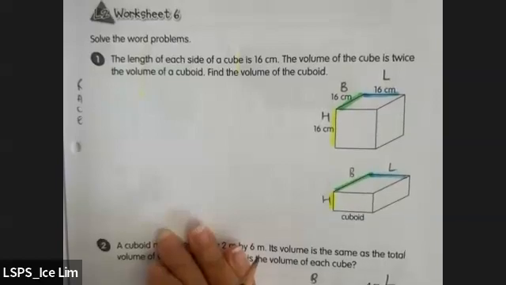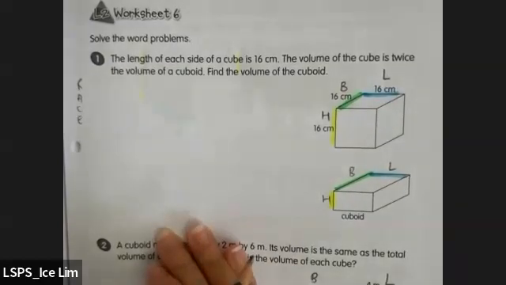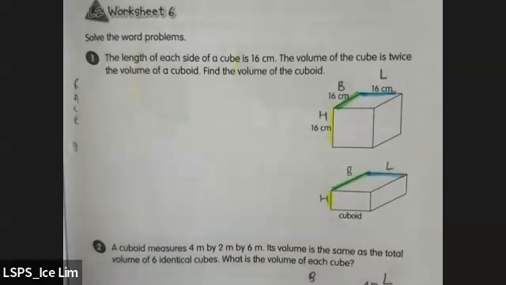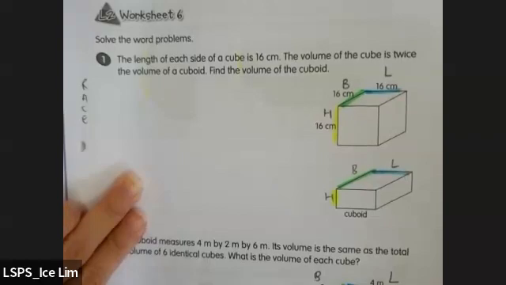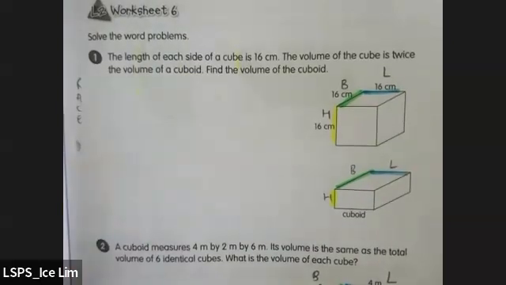The length of each side of a cube is 15 centimeters. The volume of the cube is twice the volume of a cuboid. Find the volume of the cuboid. Okay, thank you very much.